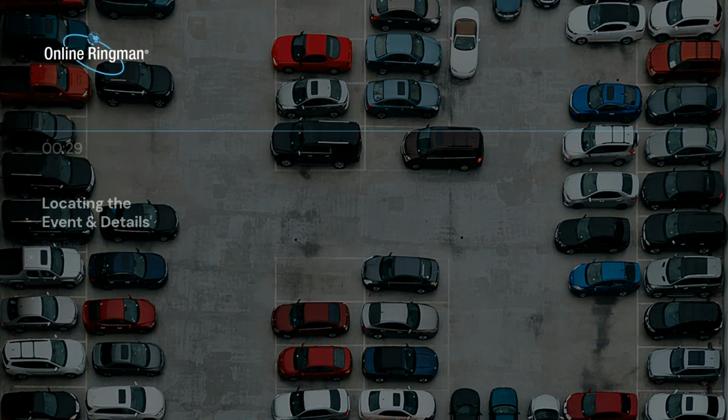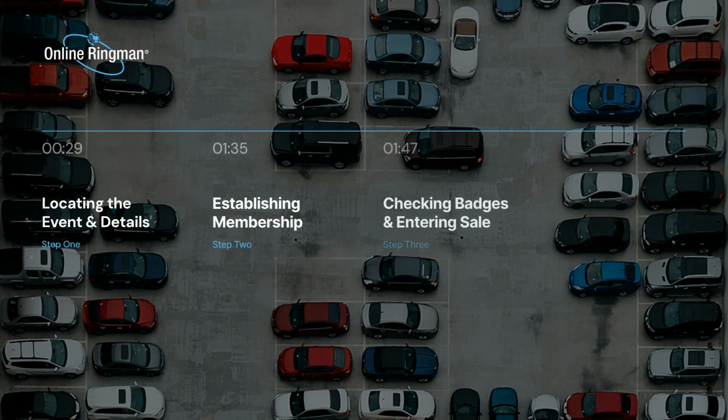This tutorial will take you through the 3 simple steps to enter a sale. Get started by logging in with your email and password. If you need assistance with registering or resetting your password, we have additional tutorials on our help page.